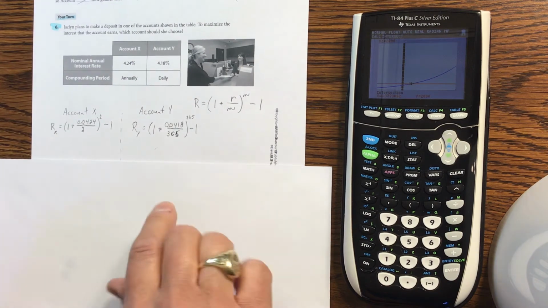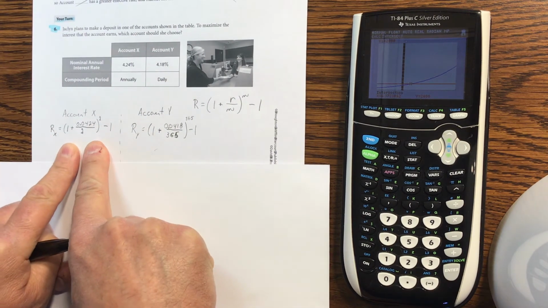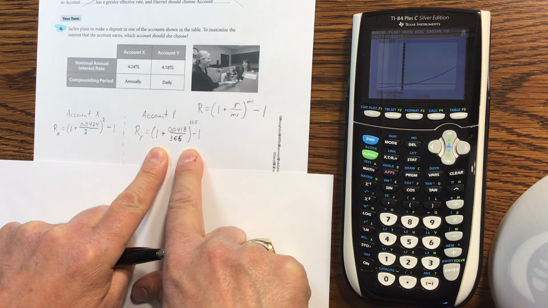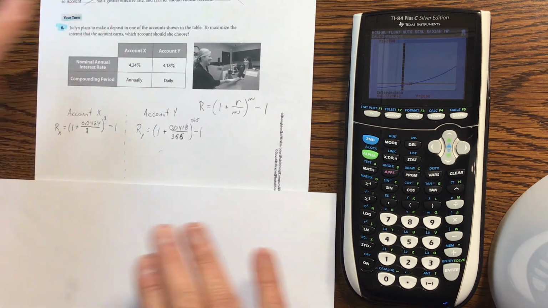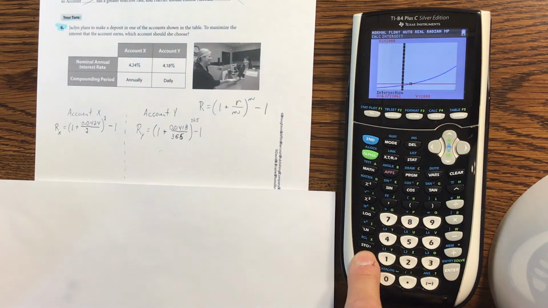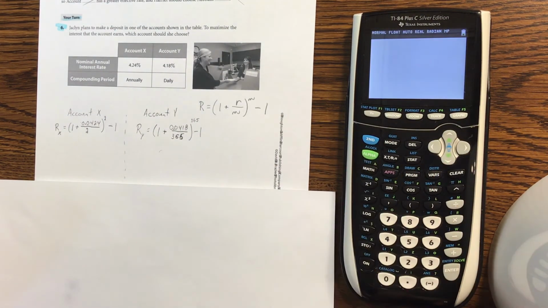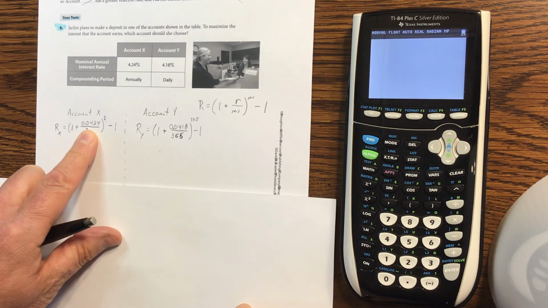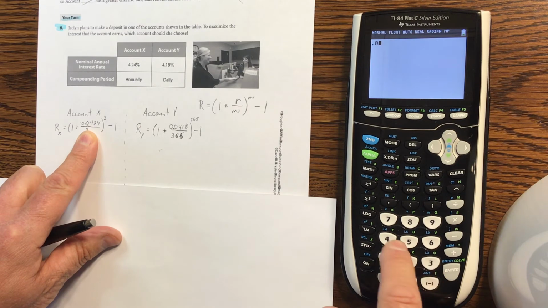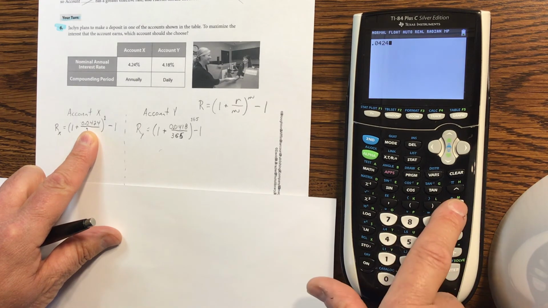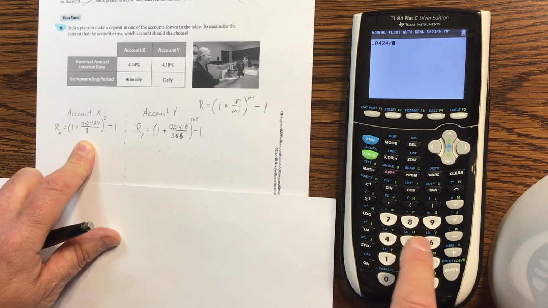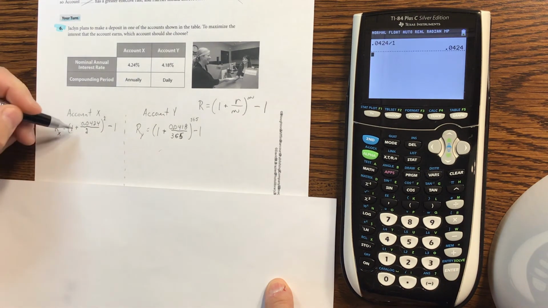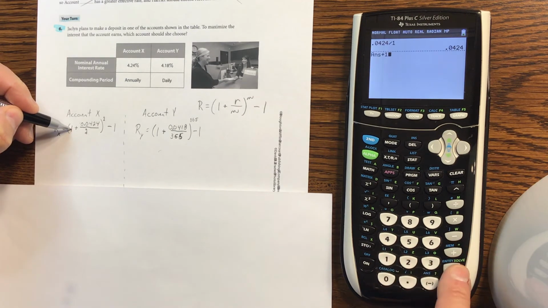All right, so all we have to do now is take this formula, do our math, and compare the two results. So I'm going to do it for us, okay? Let's clear my screen. Here's how I would do it. 0.0424 divided by 1. That's this part of the problem. I'm going to add a 1 to it.